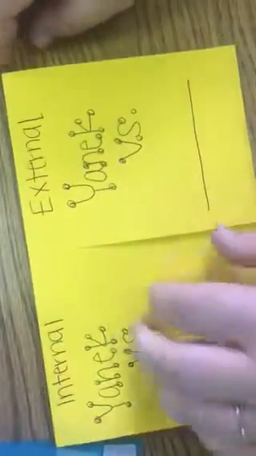Okay, so for your conflict card, you're going to get a piece of computer paper or colored paper from the shelf. We may be out of colored paper, and that's okay. And what you're going to do is fold it in half. You're going to fold it in half hot dog style, so it'll be a pretty thick fold.